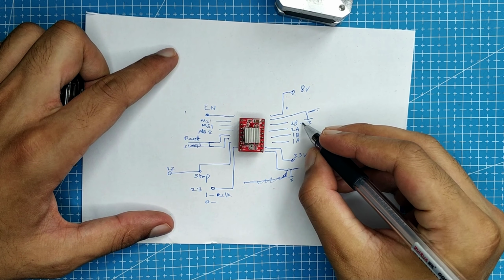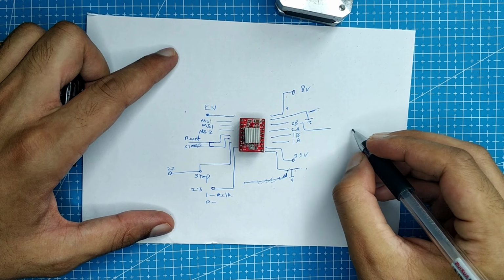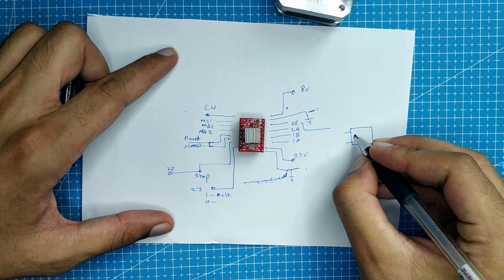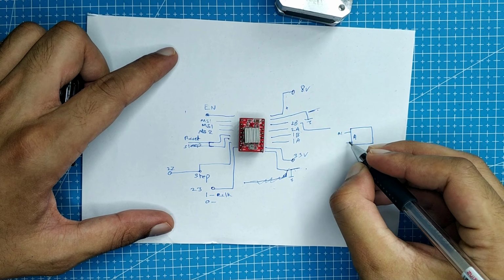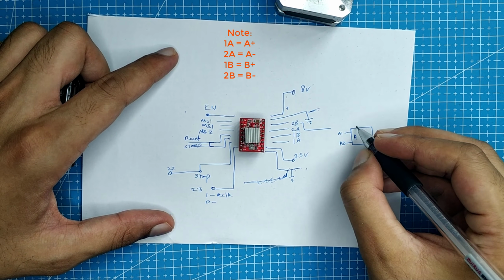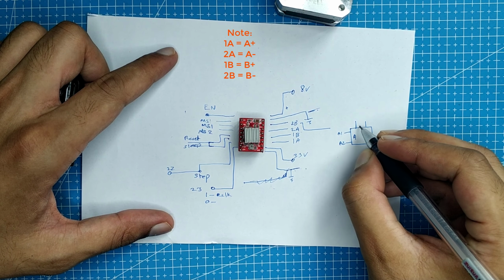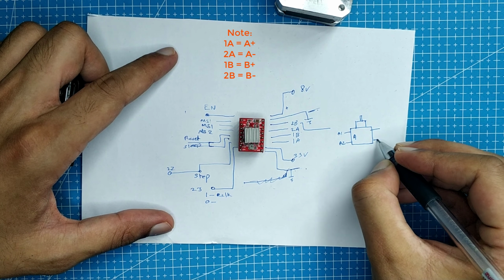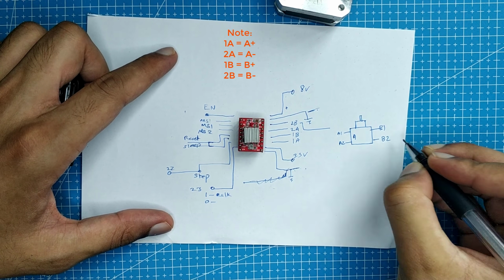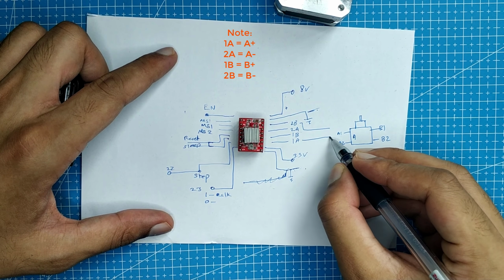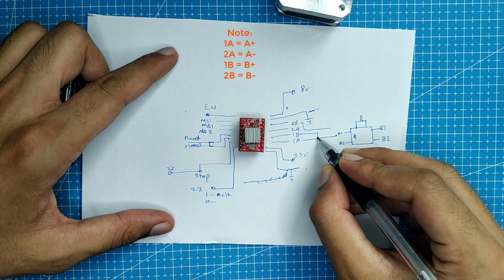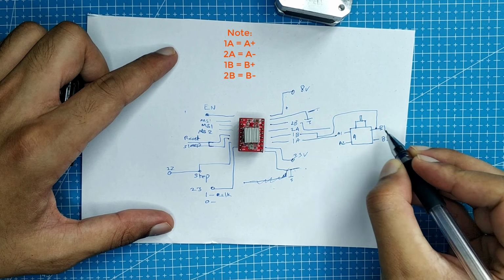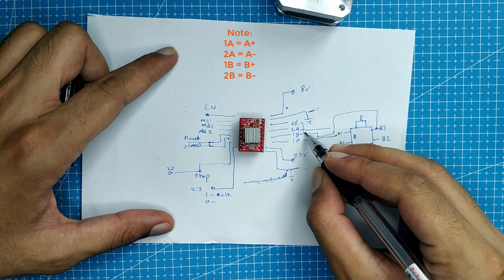So here is our stepper motor, and let's say we have A1, A2, and we have 4 pins, B1 and B2. So this A1 is going to be connected here, this B1 is going to be connected here, and then we are going to connect the A pin.